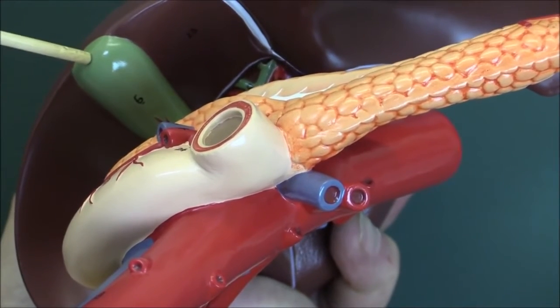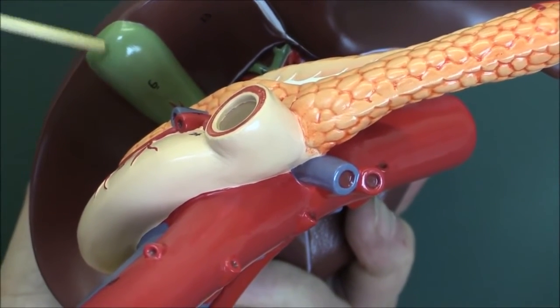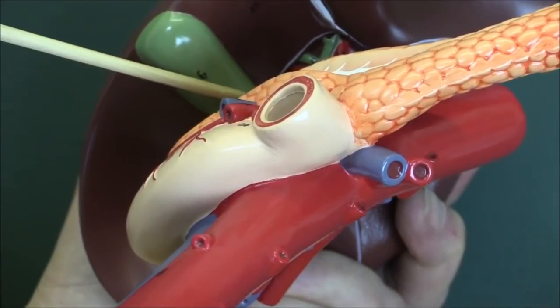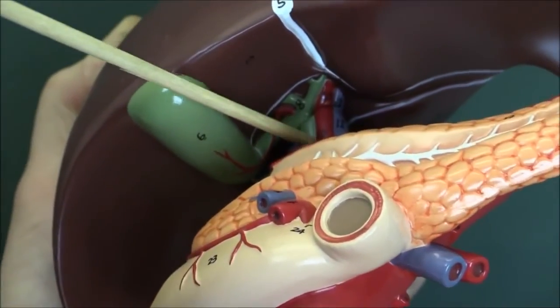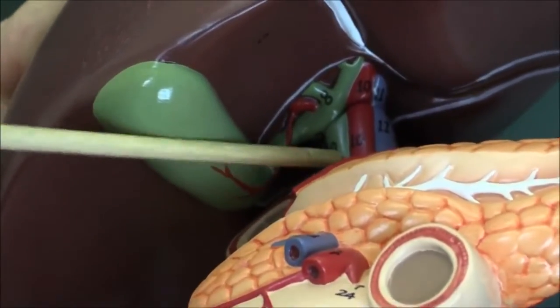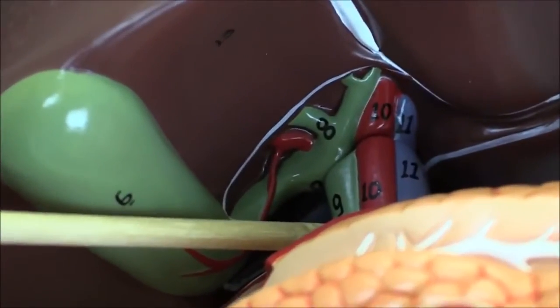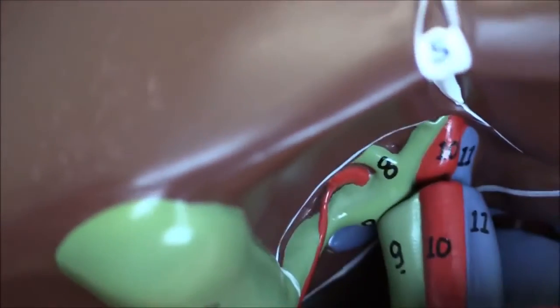When fatty food especially goes into the duodenum, the gallbladder will discharge bile going down through the cystic duct and down the common bile duct here. And the common bile duct actually goes through the tissue of the pancreas.